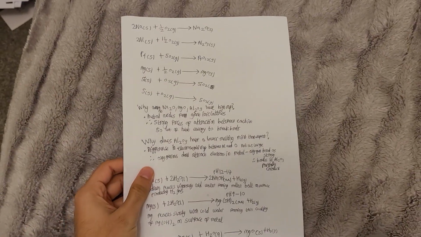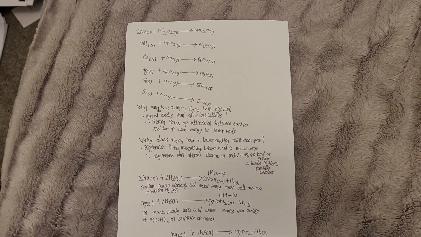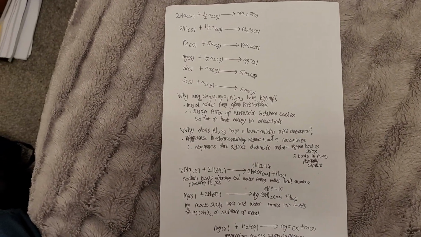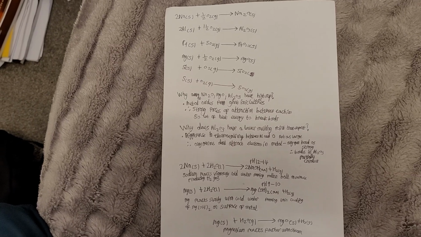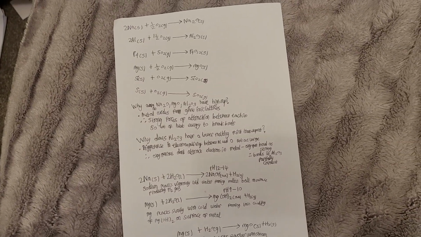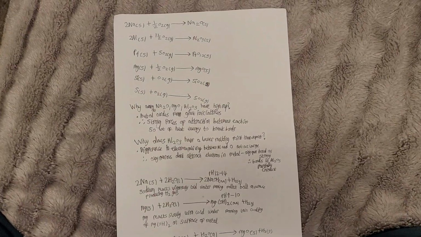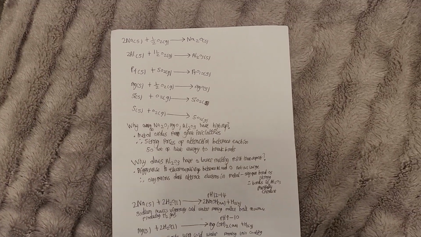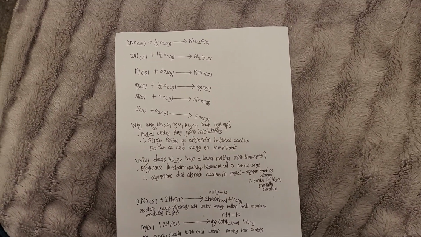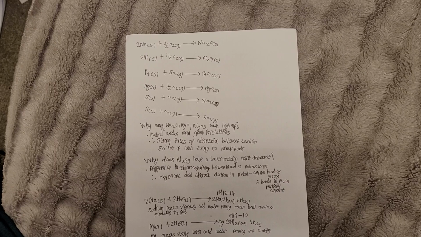Period 3 elements under oxides. Number 2. So 2Na solid plus half O2 gaseous to form Na2O solid. 2Al solid plus 1.5 O2 gaseous to form Al2O3 solid. And P4 solid plus 5O2 gaseous to form P4O10 solid.